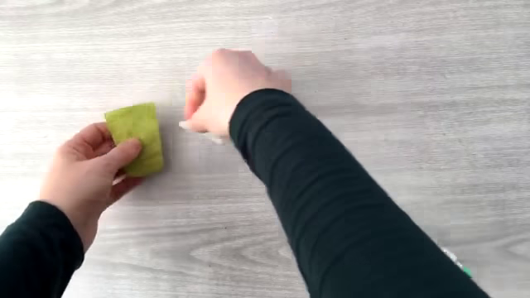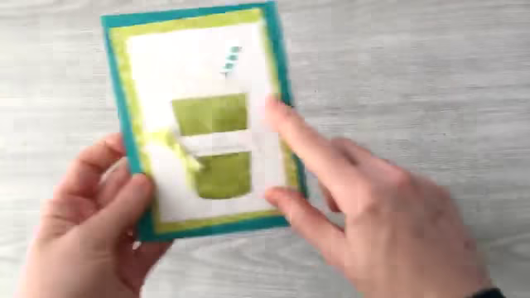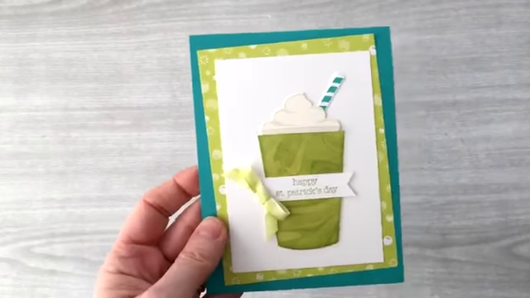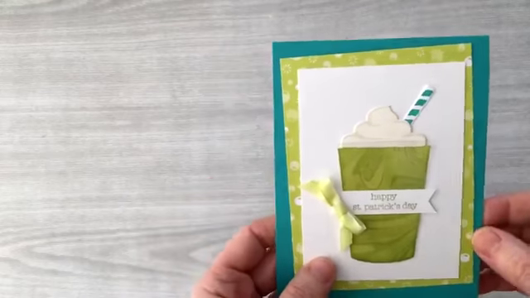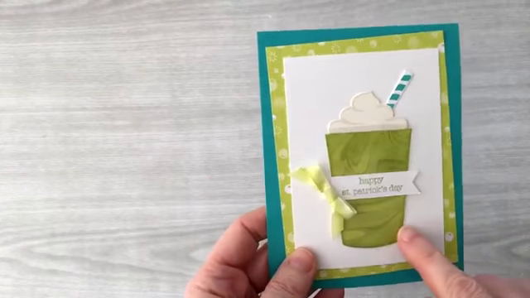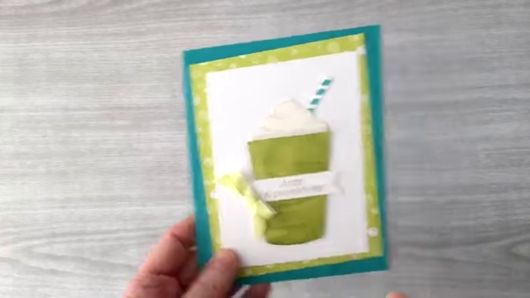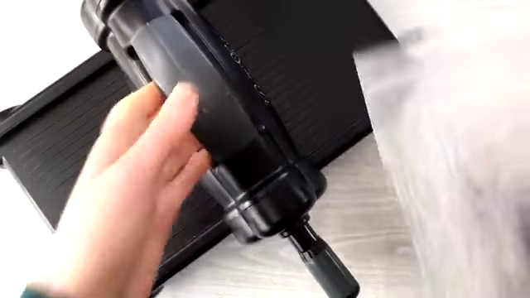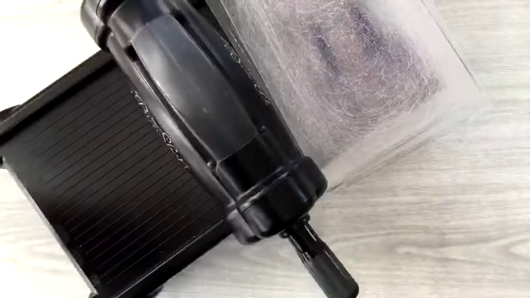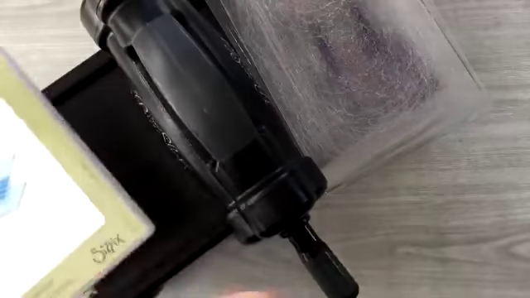Now I thought it'd be fun, like I did a really plain white background, but I noticed afterwards that the card actually had the big polka dots in the background, that embossing folder. So what I should have done, while I had that Big Shot out, was to emboss that piece right away, but I didn't. So I'm going to do it now.